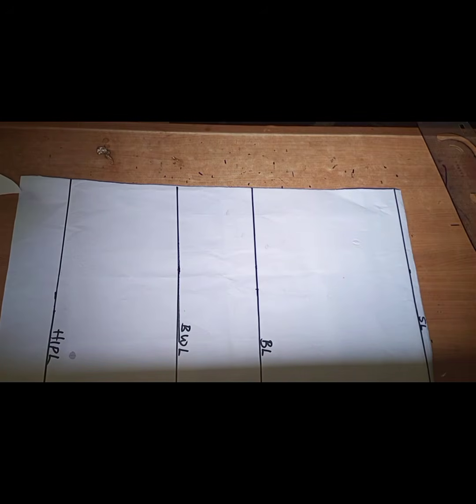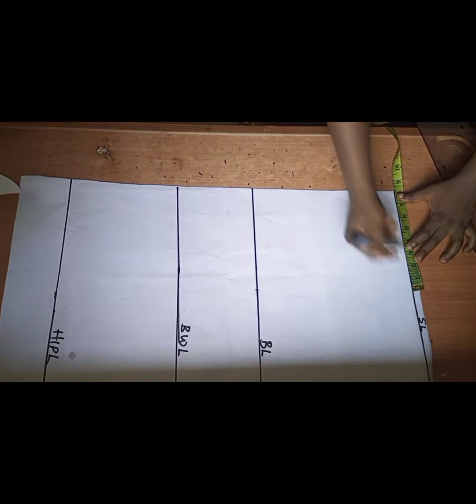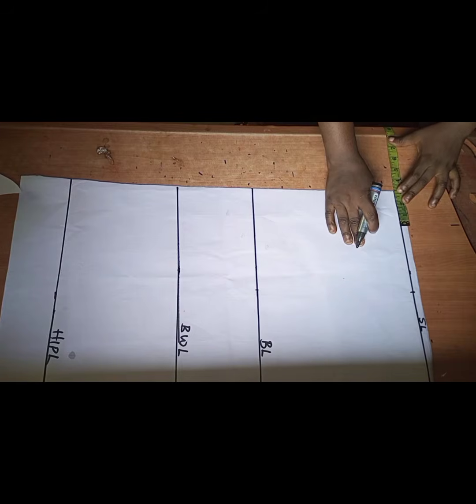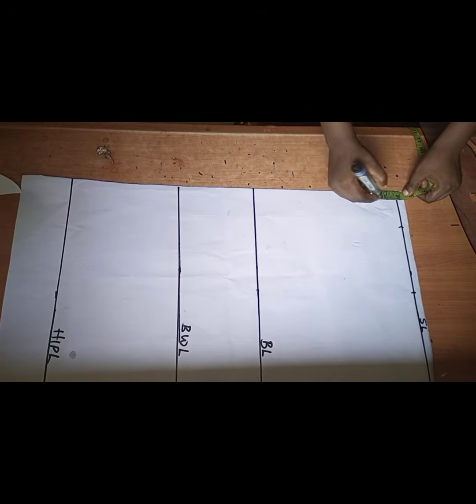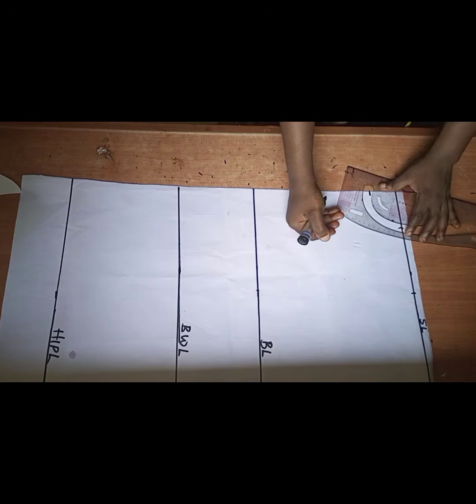The next thing I'm going to do is to take my shoulder measurement of 8 inches. Then I'll take the wideness of the neck of 3 inches. Then I'll come down for the depth by 2 inches. I'll go ahead and connect the 2 points together.